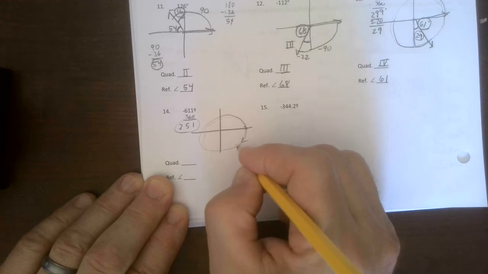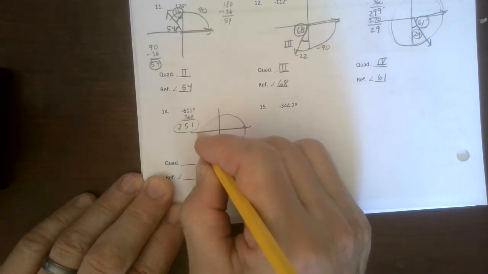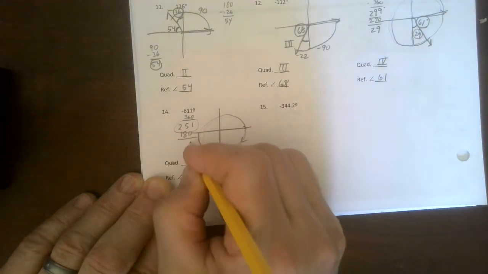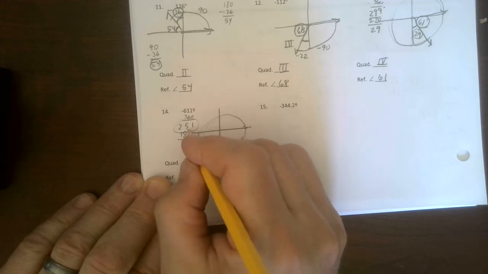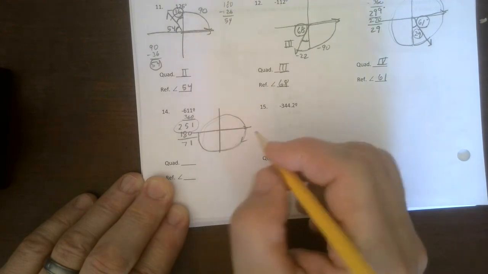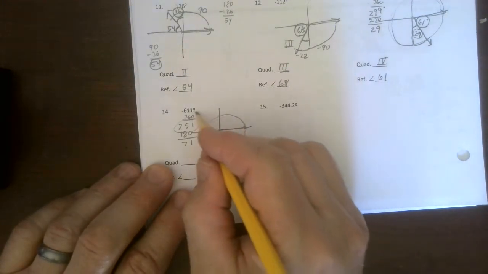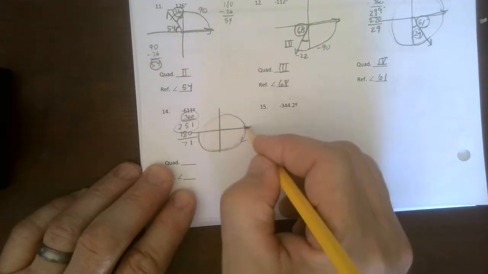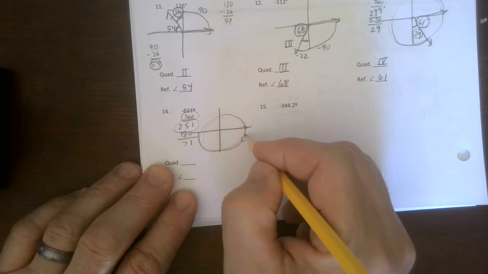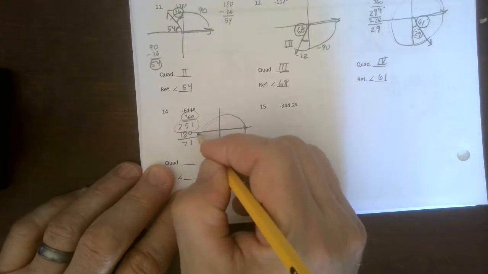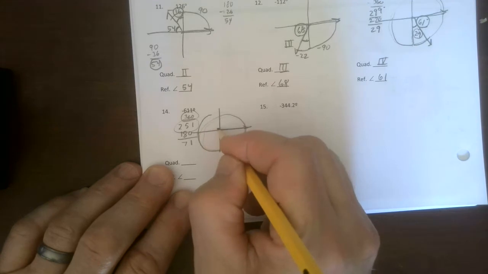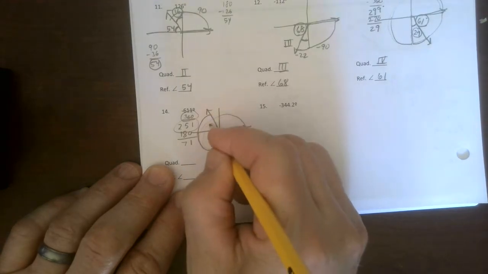So if I went 90 plus 90, that's 180. See how much farther I need to go. That'd be 1, that'd be 7. I need to go 71 more degrees. So one more time, 360 is a full circle. And then if I went another 180, it'd take me here, and I'd need to go 71 degrees more, and then I stop. So this is 71.